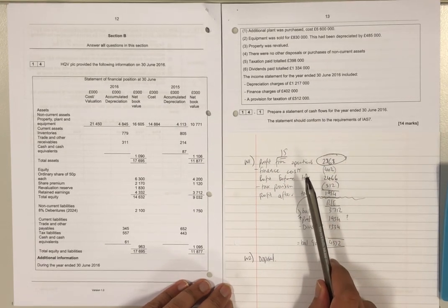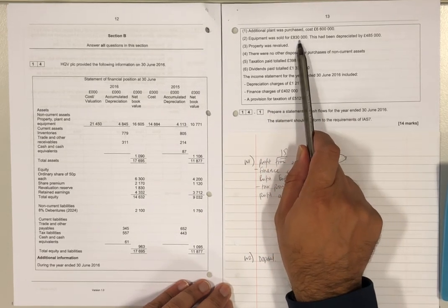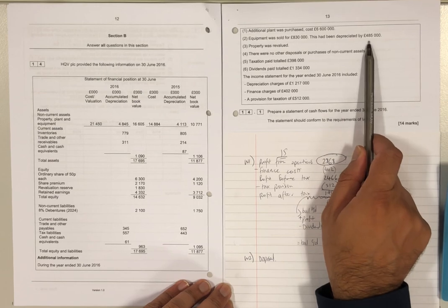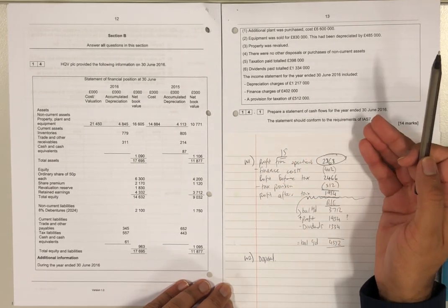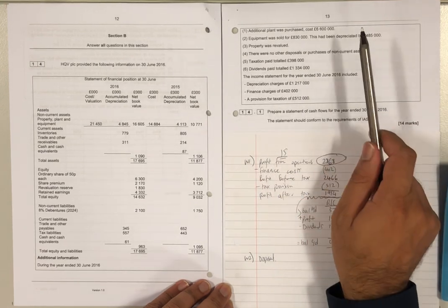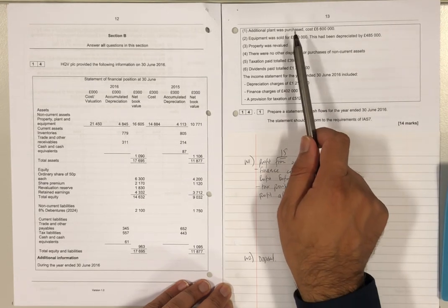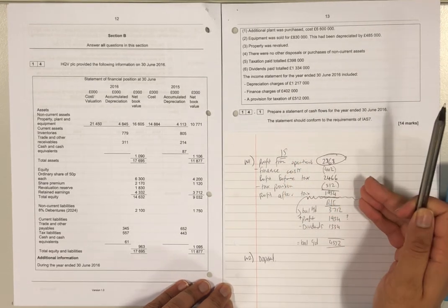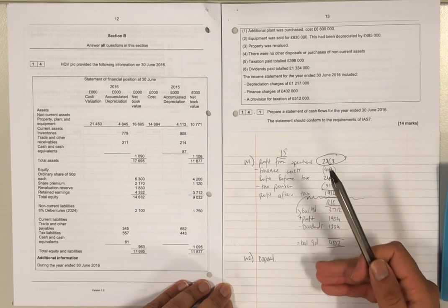We are trying to work out, for this point number 2, equipment was sold for 8.30. We lost 4.85. We don't know anything else. What we need to know is cost. Cost minus depreciation gives us the net book value. We can compare it to how much we sold it for, and there we are, we know if we made a profit or loss. But at the moment, we don't know.